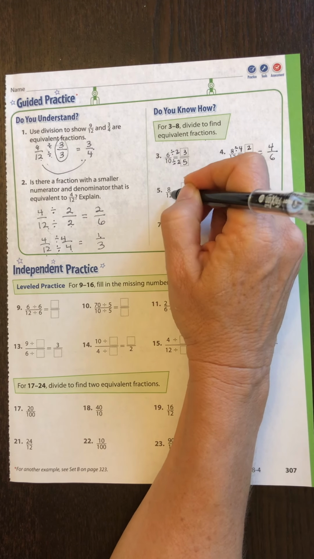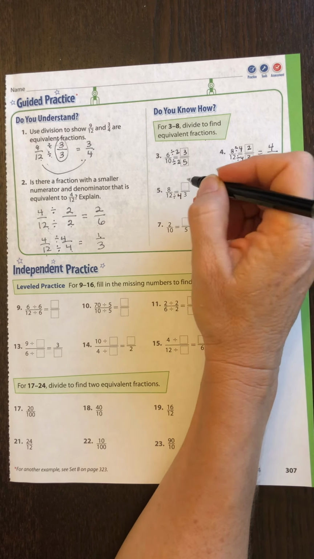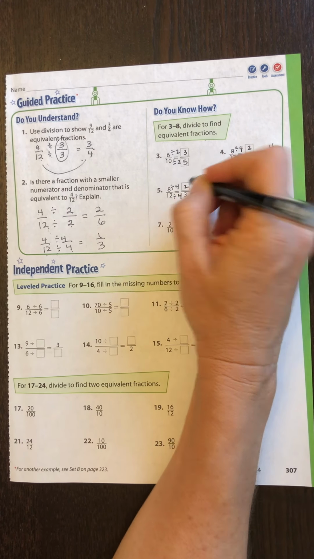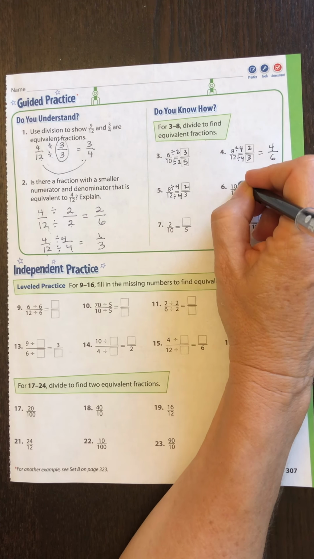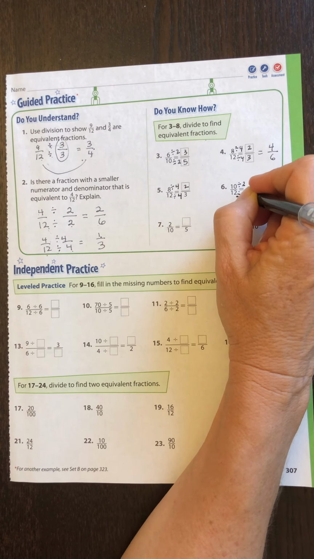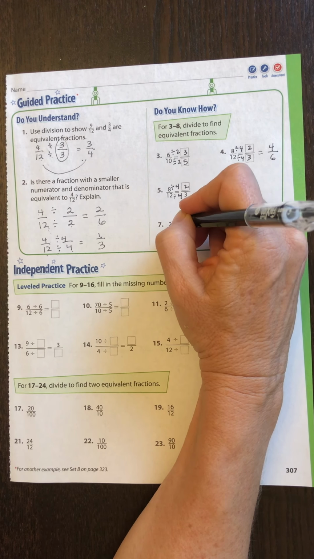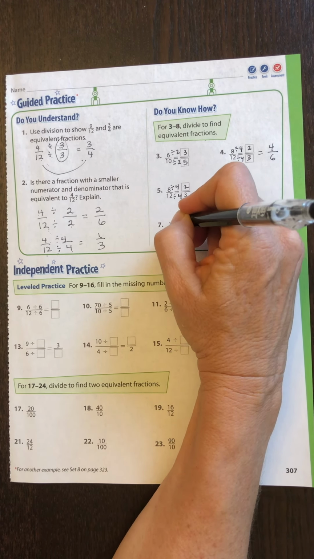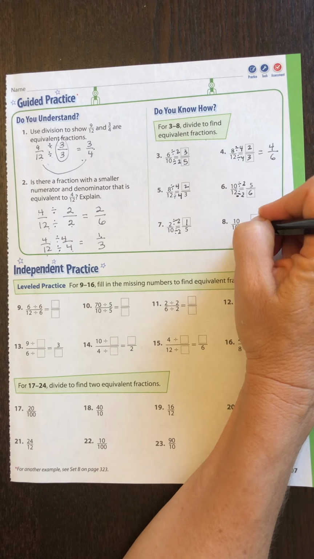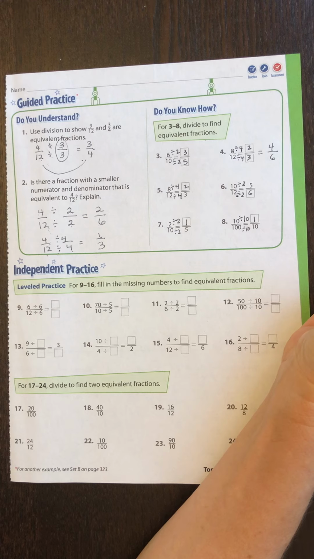This one we don't get the choice because we need to know 12 divided by what equals 3. Well, 3 times 4 is 12, so it must be 4. So I must divide my 8 by 4, and I get 2. Now 12 divided by 2 is 6. 10 divided by 2 is 5, so 2 divided by 2 is 1. 100 divided by 10 is 10, so 10 divided by 10 is 1.